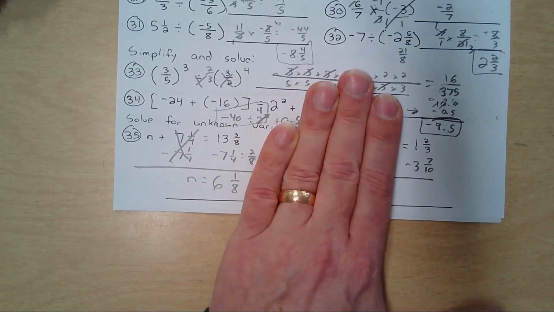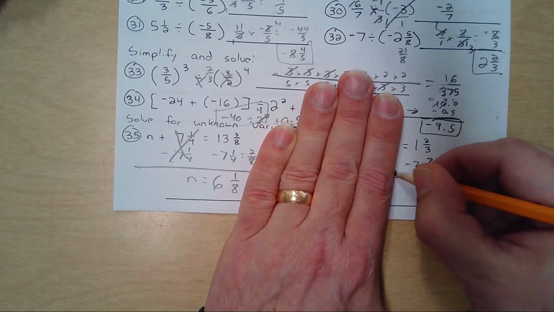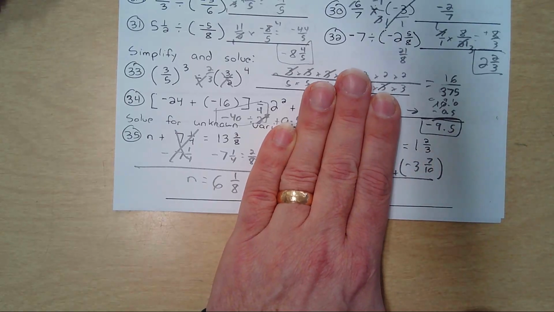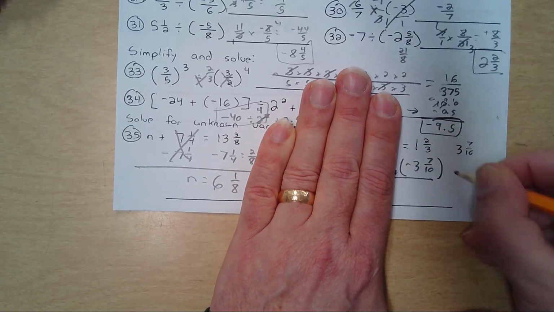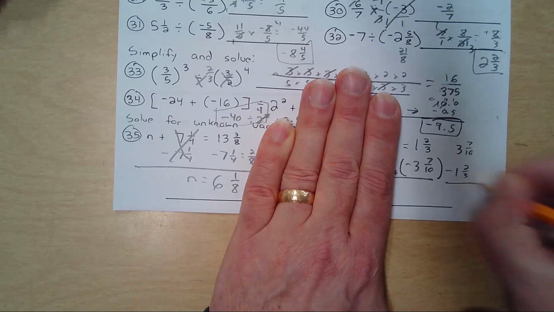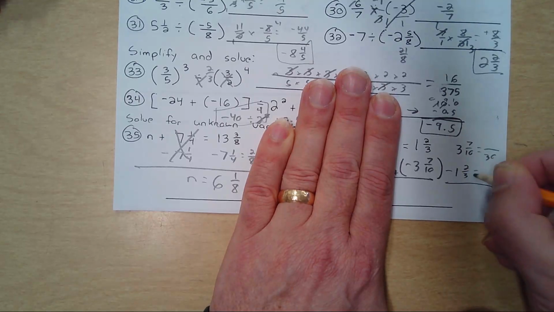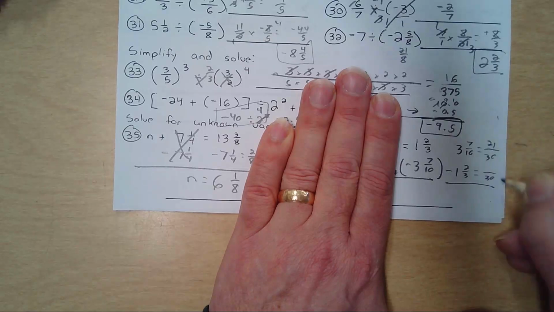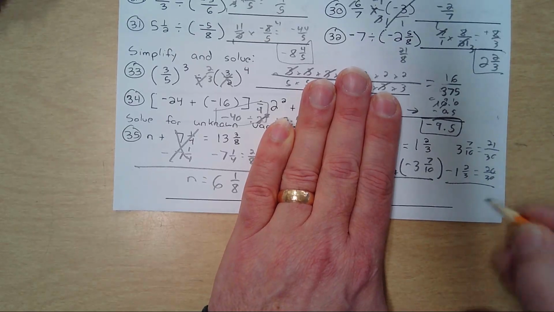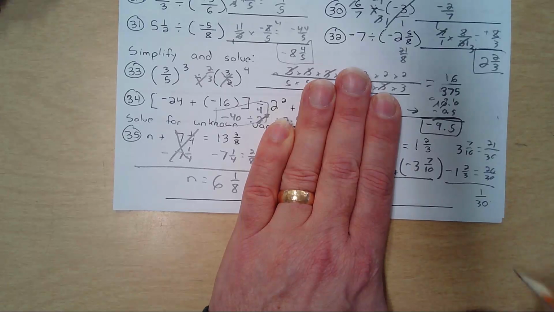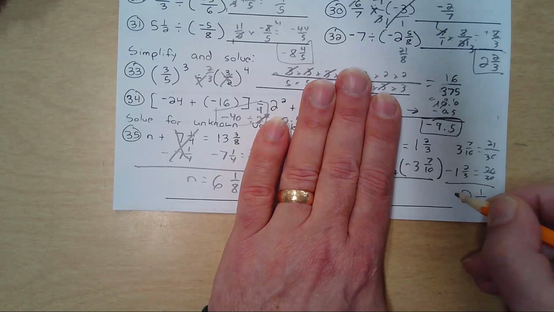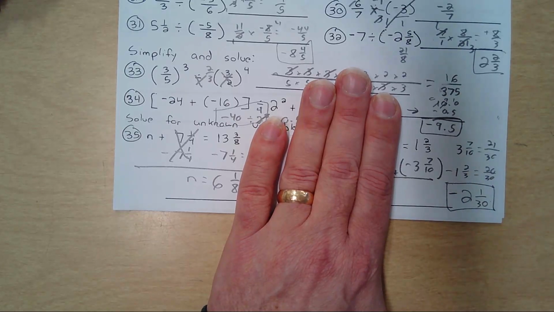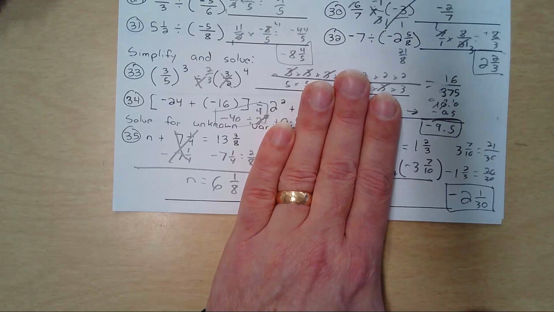I can rewrite any subtraction problem as an addition problem. The signs are different, so greater absolute value, subtract lesser absolute value, common denominator, 21 minus 20, 3 minus 1 is 2. The greater absolute value was the negative value: negative 2 1/30.